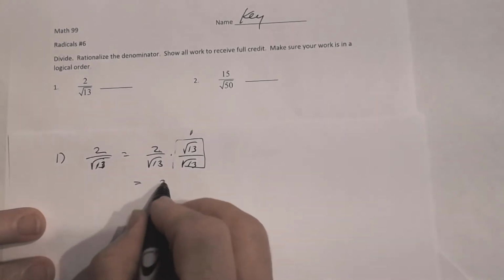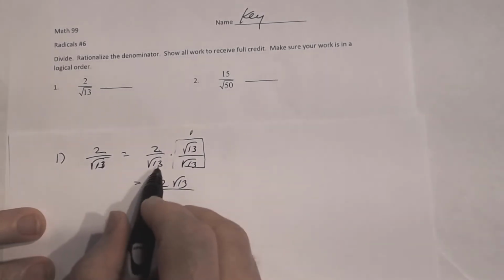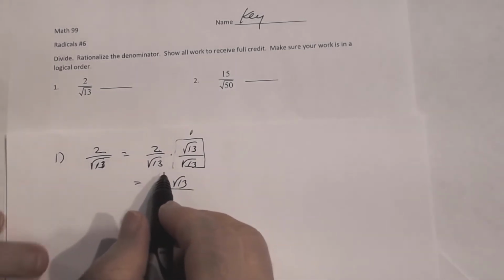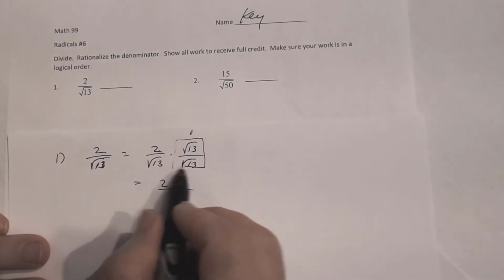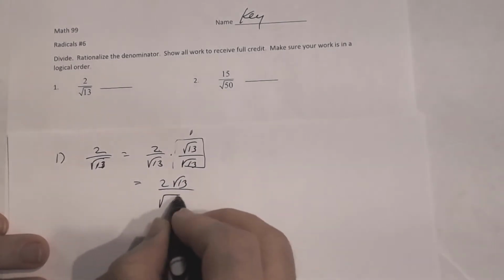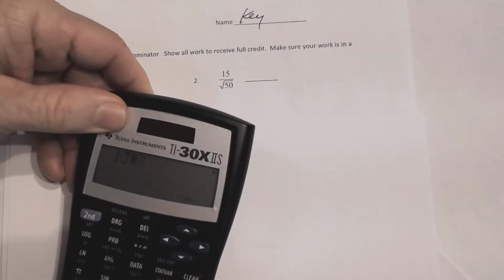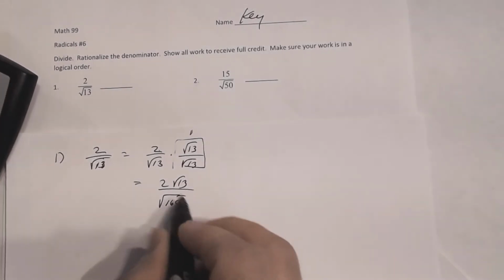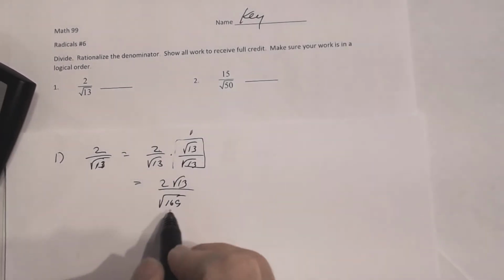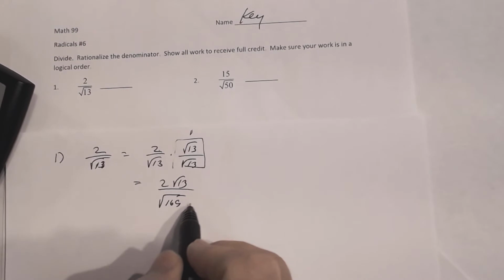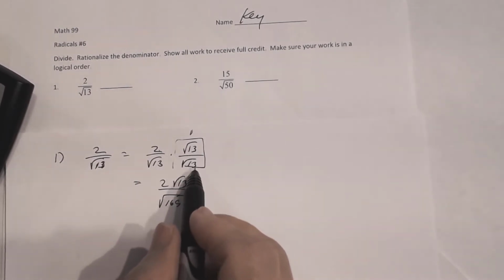And so now what I have is 2 in the numerator. I have 2 square root of 13 divided by, and then if you need to, write out this step, the square root of 13 times square root of 13 using a product rule. That's going to be the square root of, and then use your calculator, 13 times 13, if you need to. 13 times 13 is 169, right? Now 169, see how these are the same radicand? So this should now be a perfect square. And the square root of 169, if you use your calculator, is just 13.